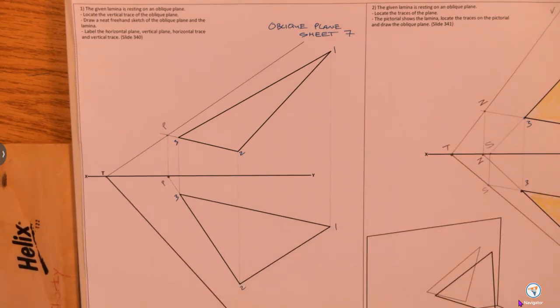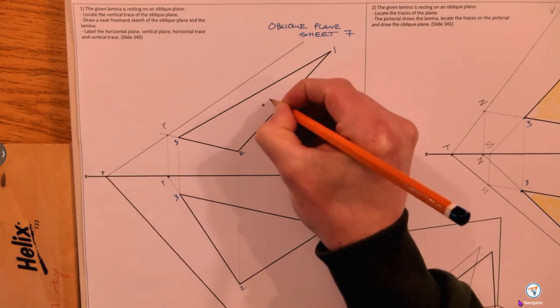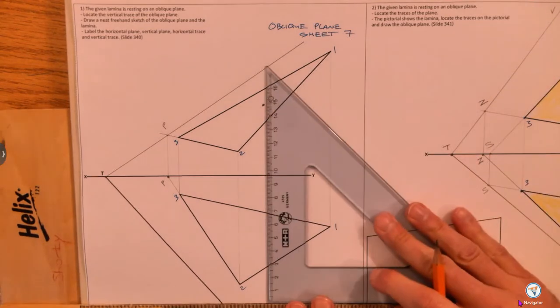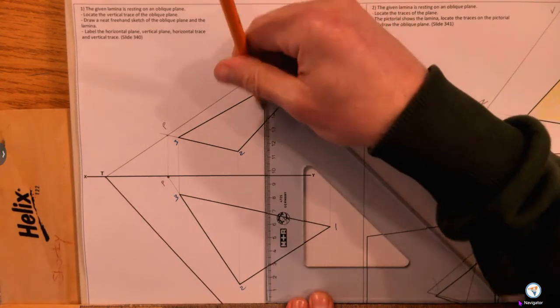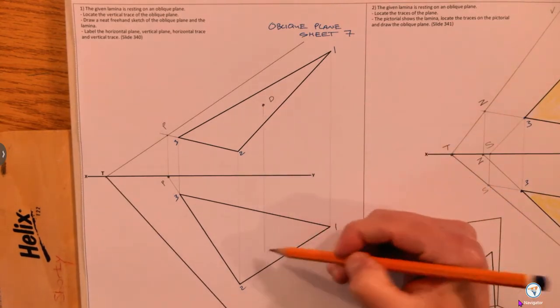Now, it's very, very handy having those vertical trace and horizontal trace. For example, if I have a point, I'll just pick a random point over here. And I'll call it point D. If I want to find that point in plan, I have a very important principle I can use. If I take that point straight down to plan, I know the point is somewhere here, but I don't know exactly where.